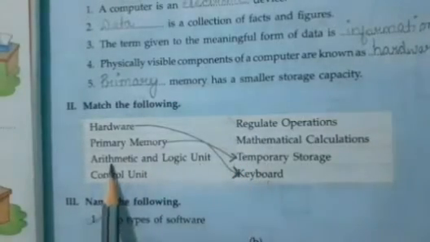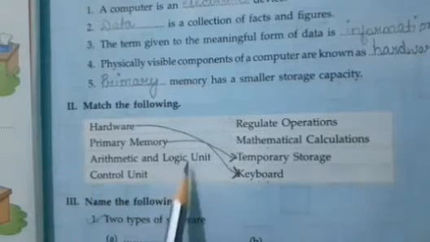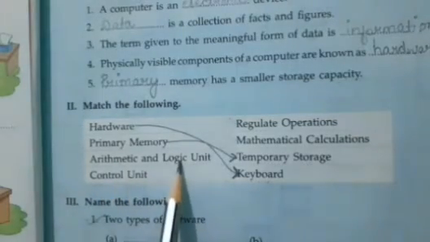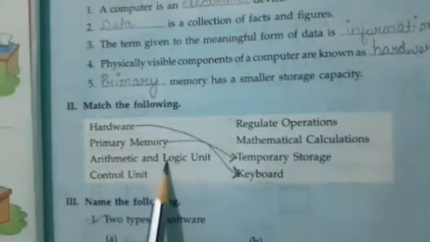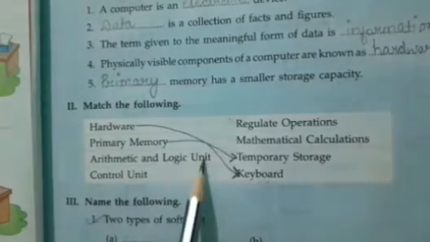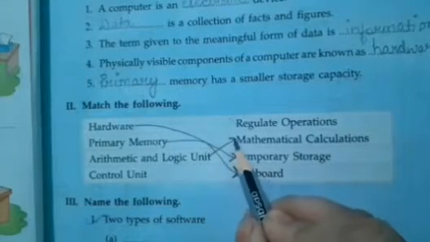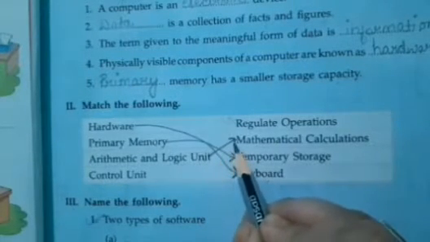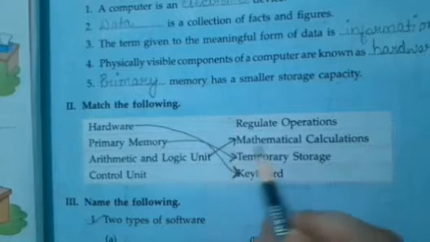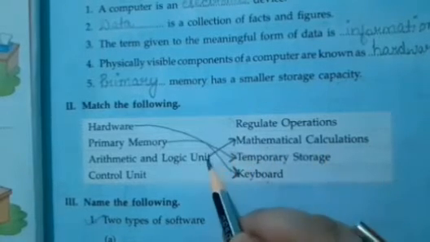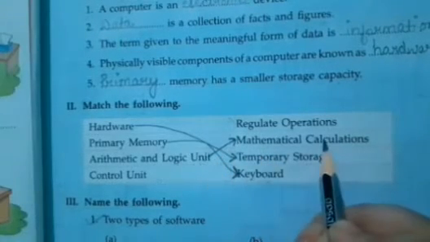Now next comes arithmetic and logic unit. Now children, what is an ALU? Yes, it is a component of a CPU which helps us to do mathematical calculations, and also it helps us to perform logical operations. Here mathematical calculations are written, so match this ALU with these mathematical calculations.